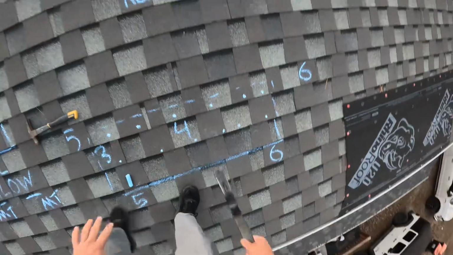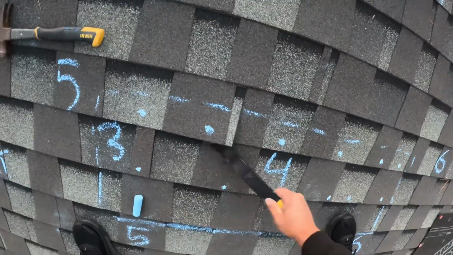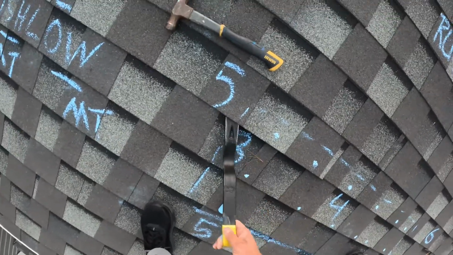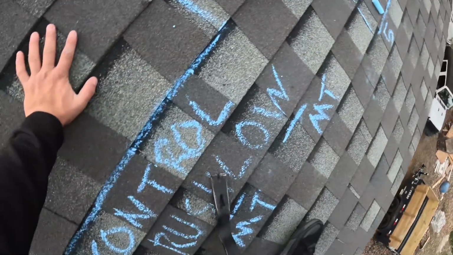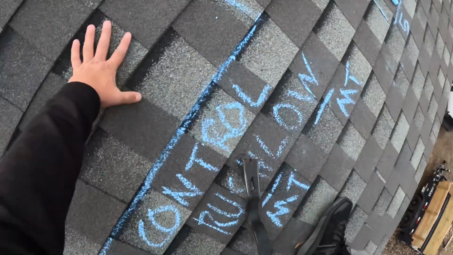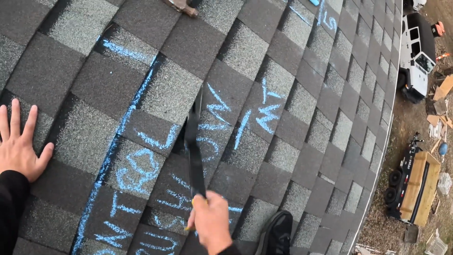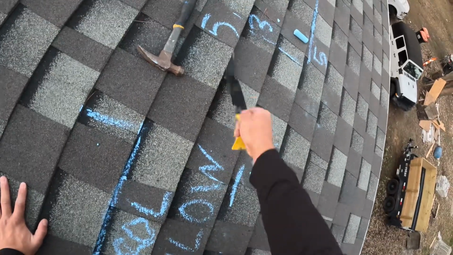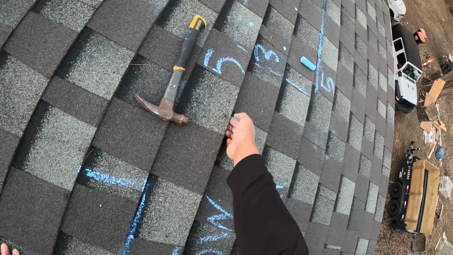All right, I unsealed the first row. Now I'll unseal the second. Oh, we're hitting some really bad material transfer right there. I'm gonna try to start from this side, work my way over. There's another hole right there on shingle 5.